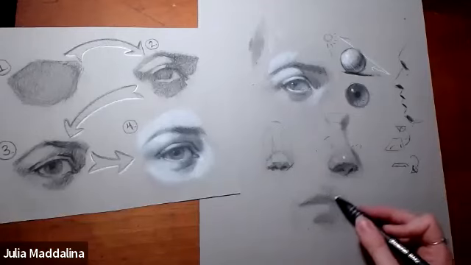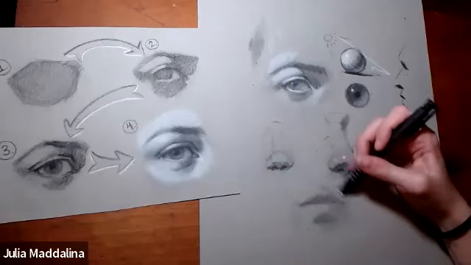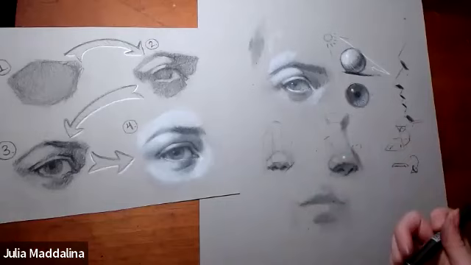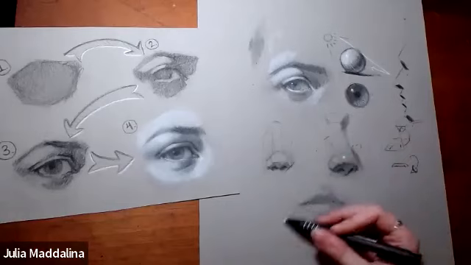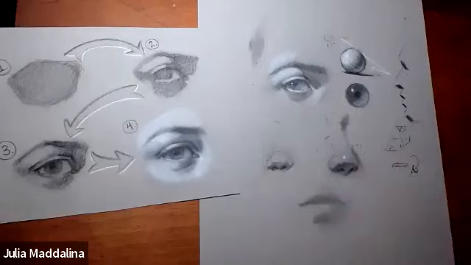And I once heard an artist say, make it look like the lips are just about to speak to you. And that's always the goal. But the way you do that is just by making them so incredibly soft at the edges.